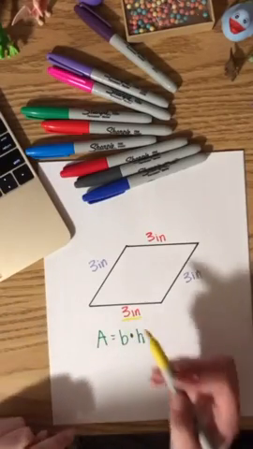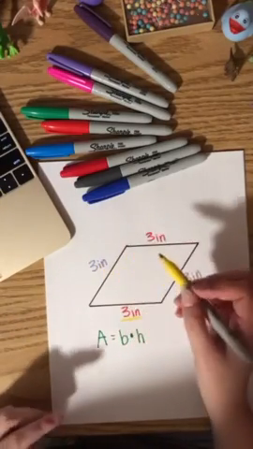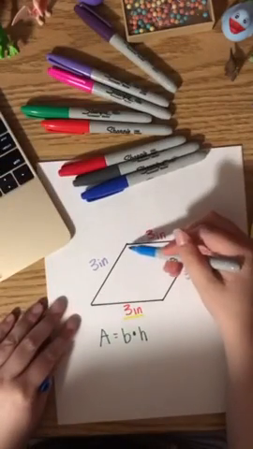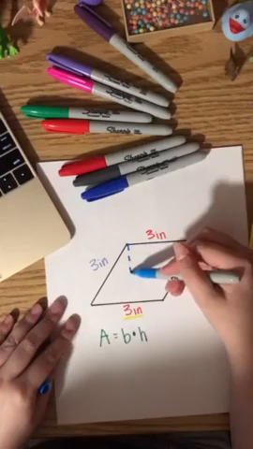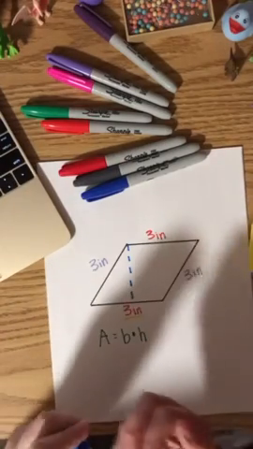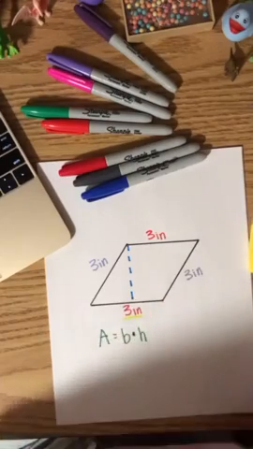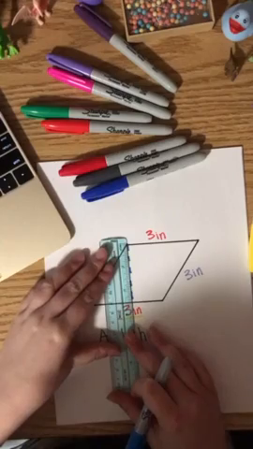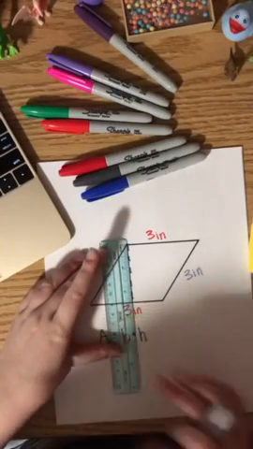But the most important thing is to remember that this is not height. What actually height is this line right here. So we have to figure out what this length is. Now, if you're given a problem in a textbook, you'll probably be already given this height, but since I made this problem, we're going to figure out what it is.